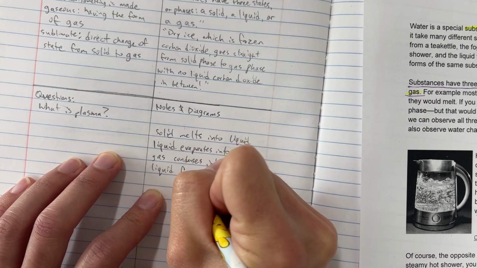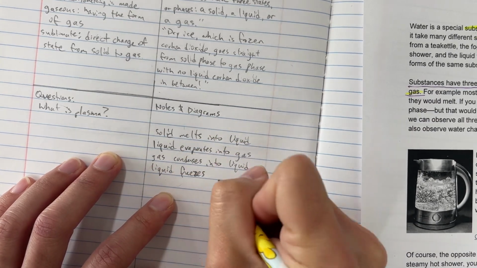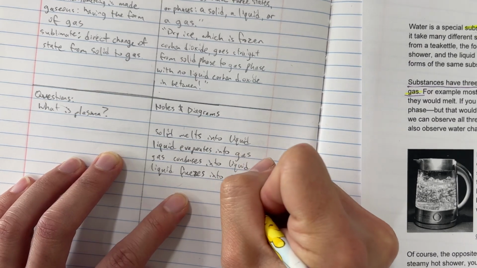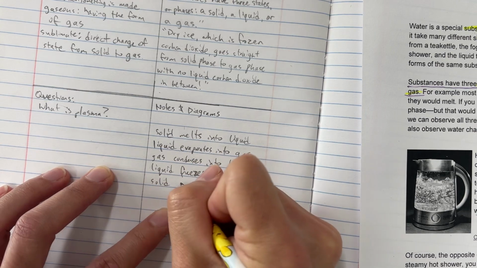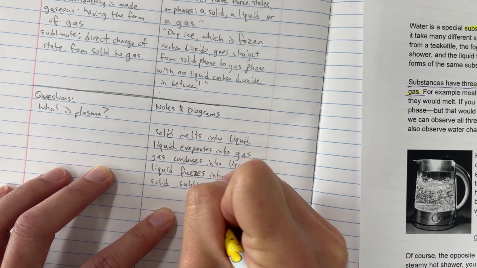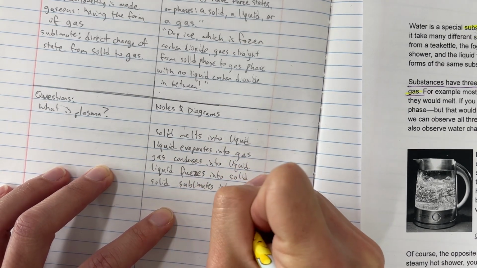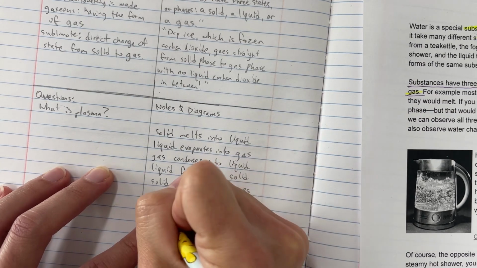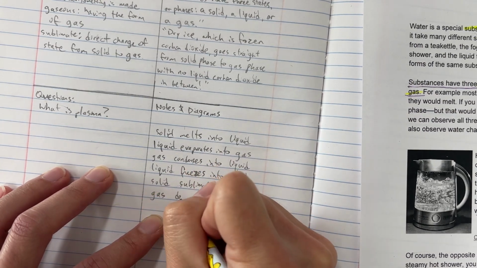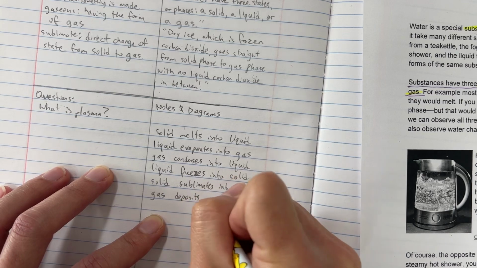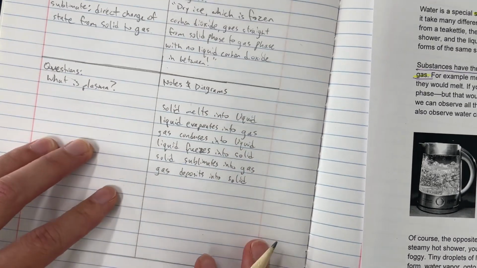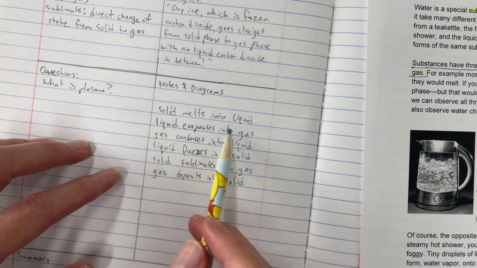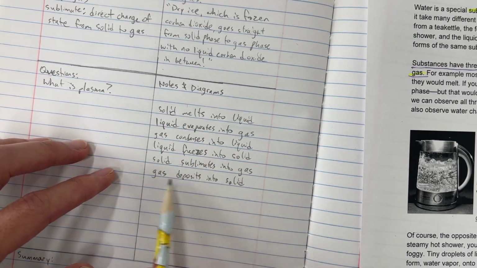Liquid freezes into solid. Solid sublimates into gas, and gas deposits into solid. Okay, so these are all the different ways that something can change phase.